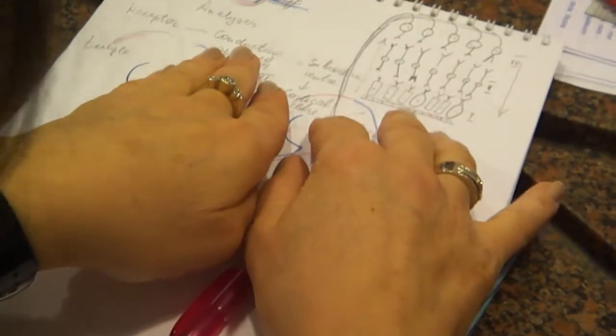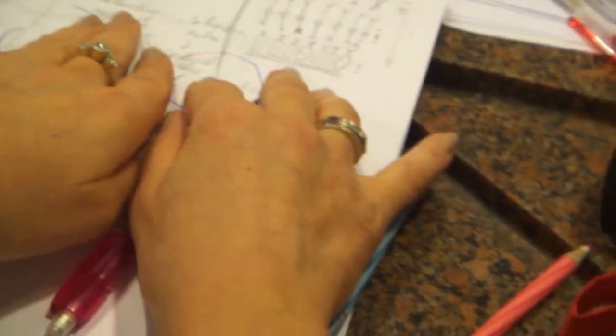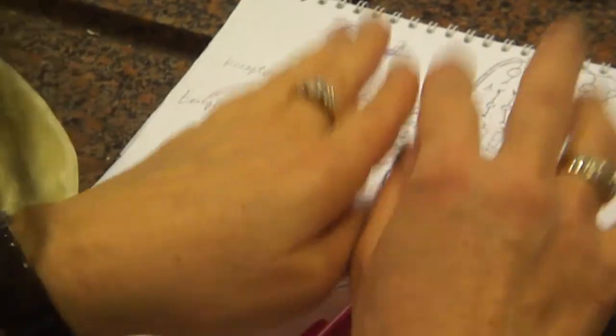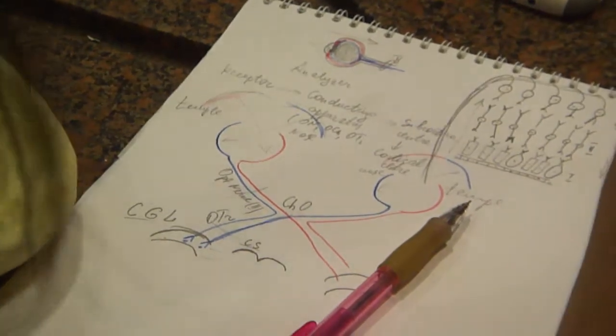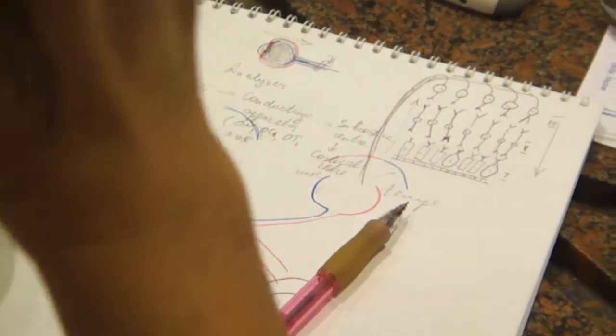It is called homolateral hemianopsia. Bilateral, the same lateral, homolateral hemianopsia. It is bilateral, it is homo, the same lateral side.